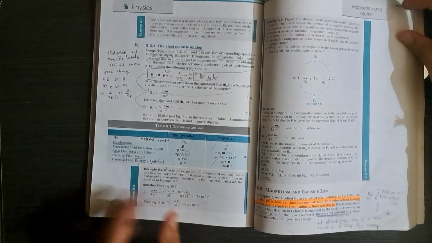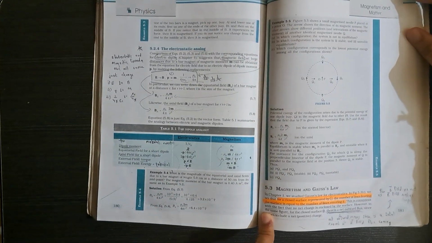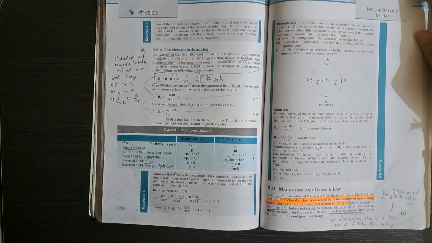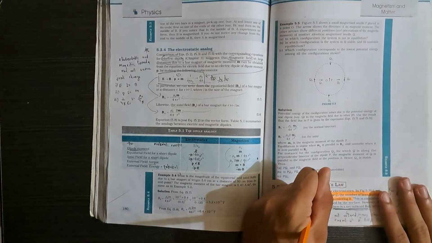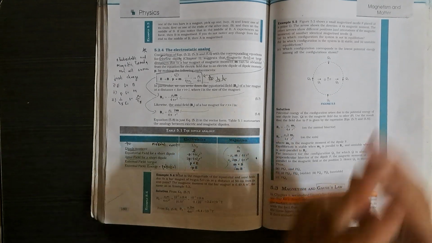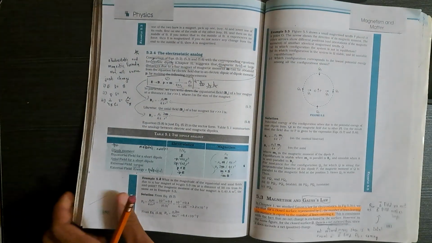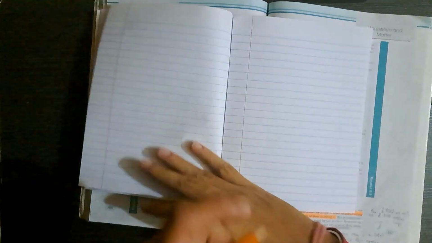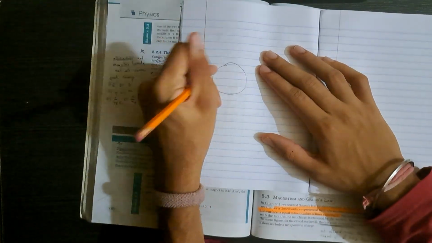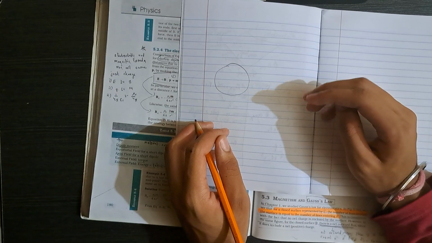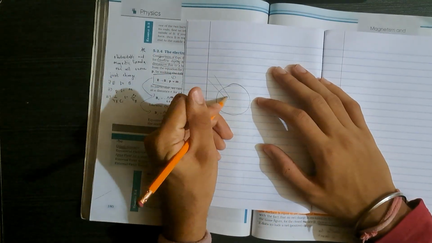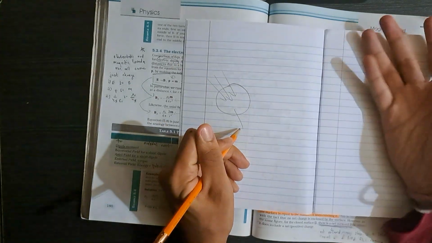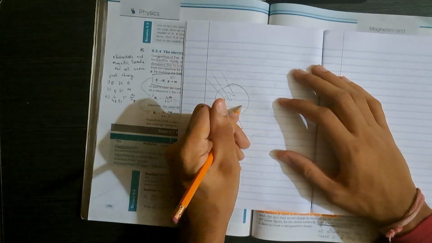And then we have Gauss law about magnetism. First, what is Gauss law? Gauss law means that for a closed surface, the field lines, whether electric or magnetic, going inside are equal to the field lines coming outside.